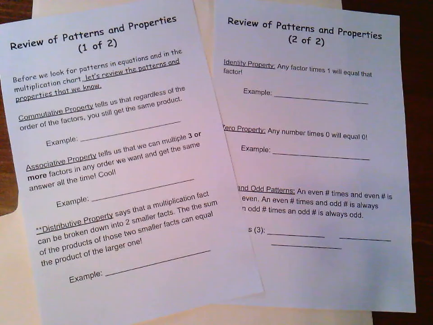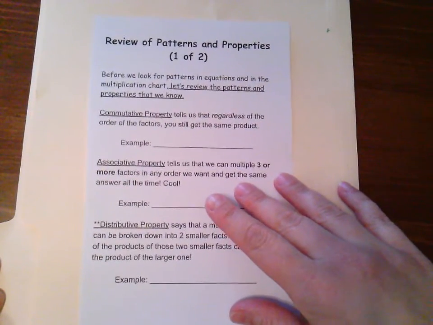Before we get started on topic 5, we're going to review our patterns and our properties, because this is something that we're going to be using again in 5.1, which is patterns for multiplication facts. So we want to make sure that we are comfortable with all of those patterns and properties that we've already learned in topics 1, 2, 3, and 4. You'll need these 2 note sheets to begin, and then there is a third one for topic 5.1 that you'll need right after this. So let's take a look at our patterns and our properties.